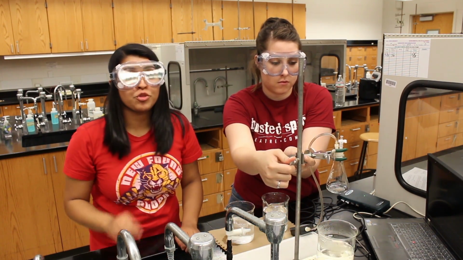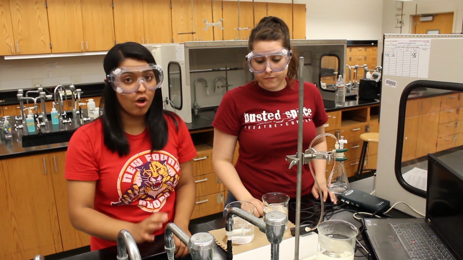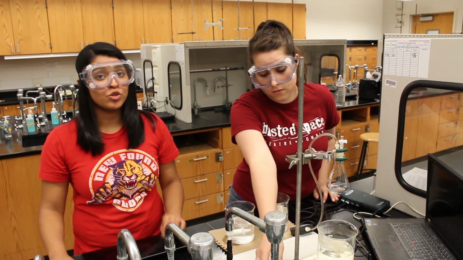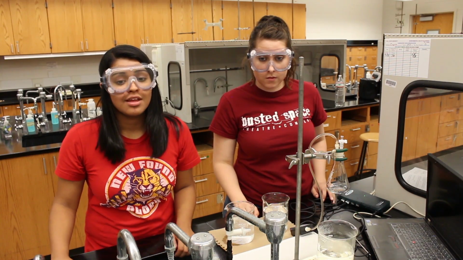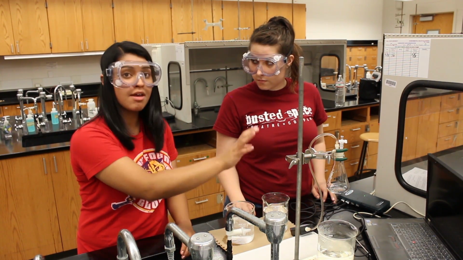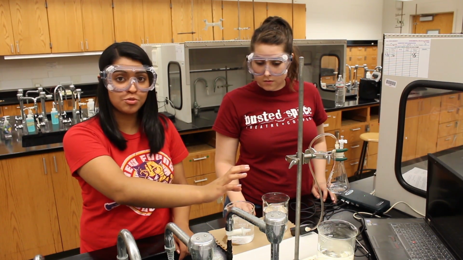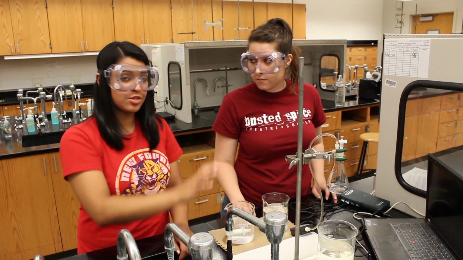Also, be sure that the rubber stopper does not become unplugged. Otherwise, you will have to start all over again. And remember to turn off your hot plate. You do not want anyone to be burned by your hot plate. Next, you'll want to place your Erlenmeyer flask into the room temperature bath and then into the ice water bath.